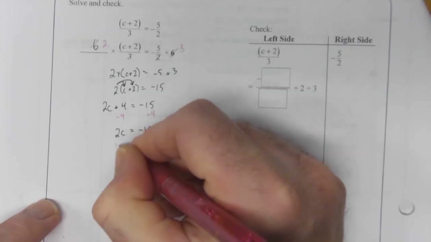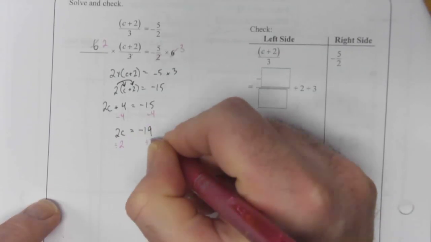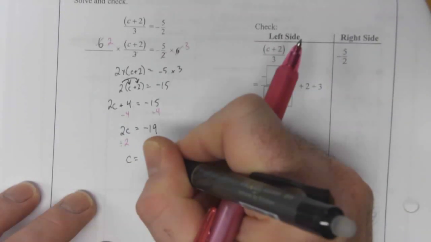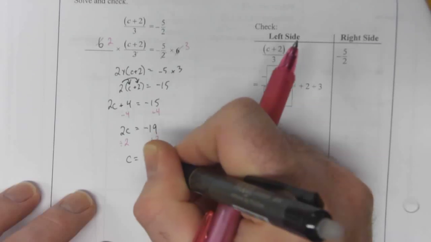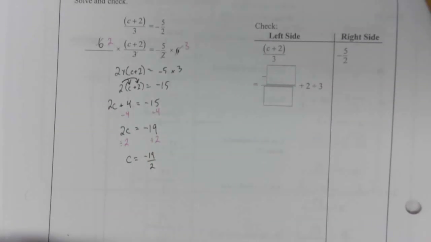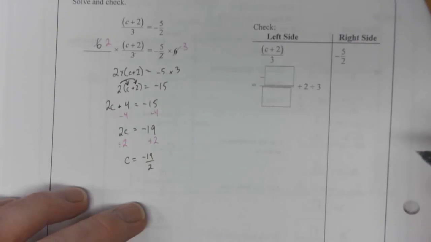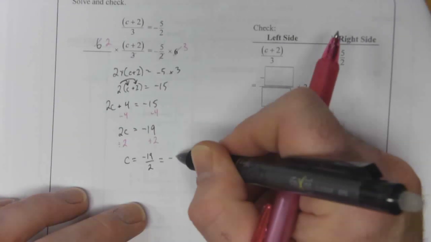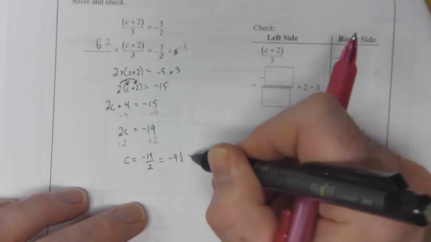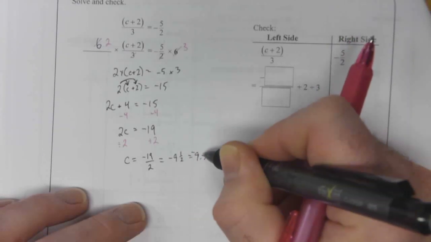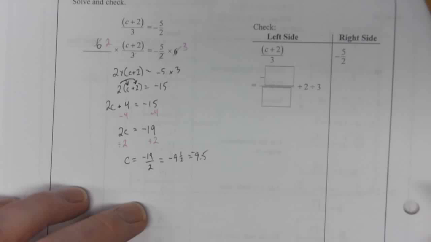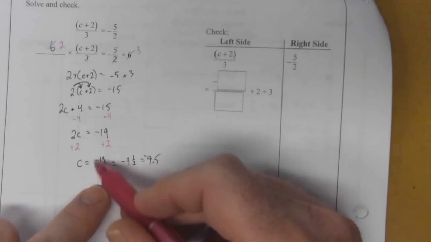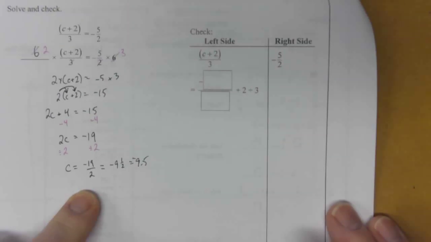So now the opposite of times 2 is divide by 2. So that means I'm left with c is equal to, well, it's negative 19 over 2, which will be what we use to check our answer. If you want to do that in decimal form, well, it's negative 9.5, depending on how you want to answer it. So there's 3 different forms there for you. So we're going to use the negative 19 over 2 in our check.